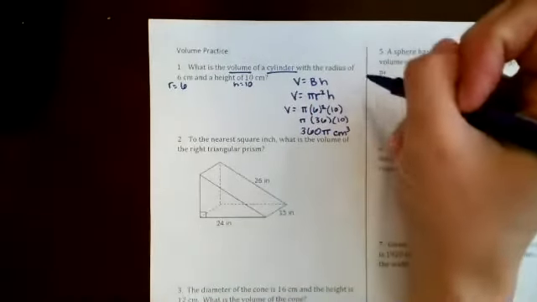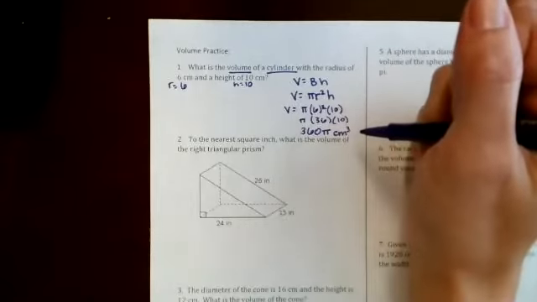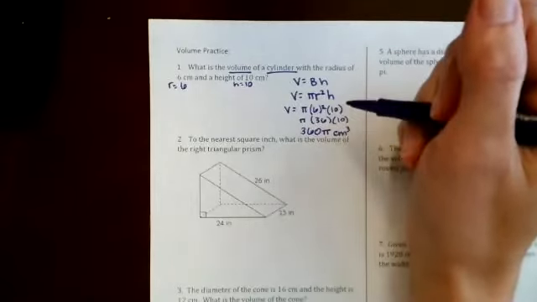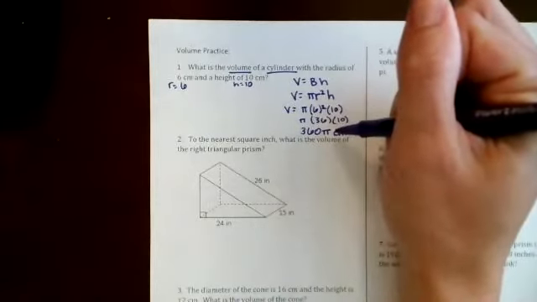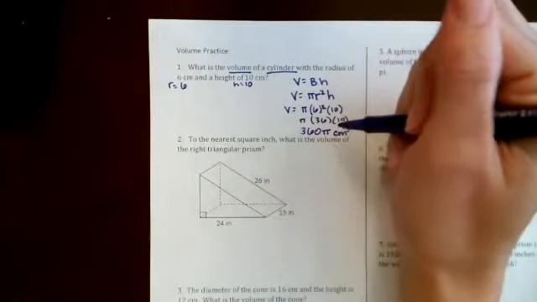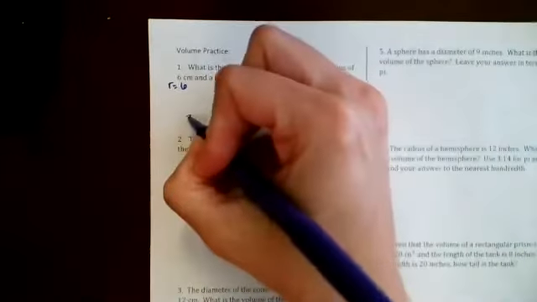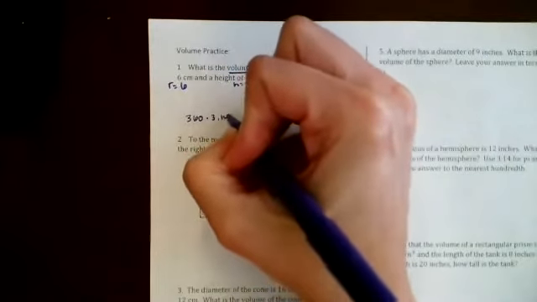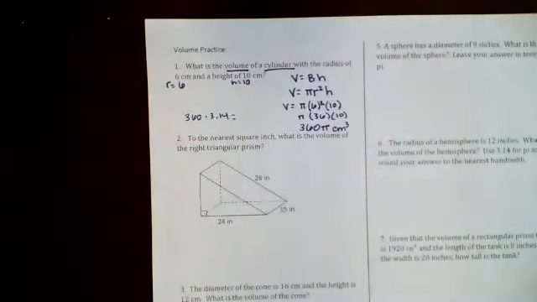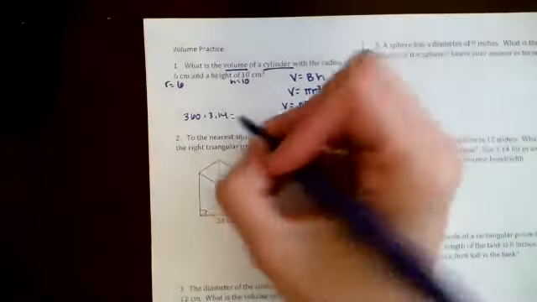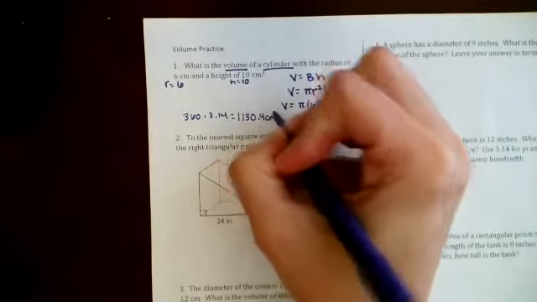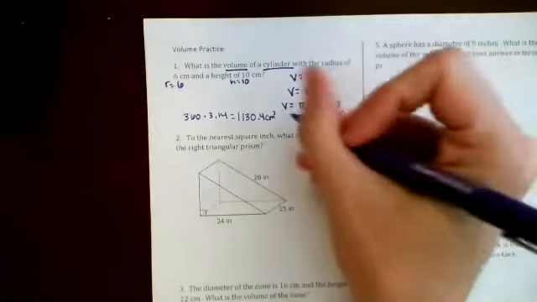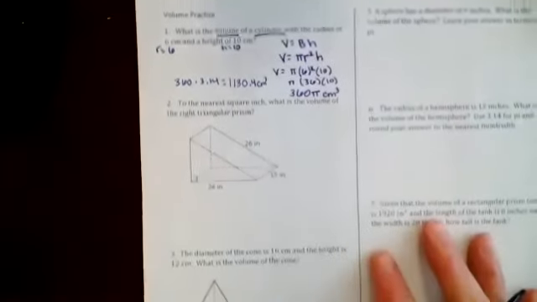Now, this did not say to leave your answer in terms of pi or to round. So if on your test it says to leave in terms of pi, you would leave it like this. If it said to round your answer, you're going to want to use 3.14 for pi. So I would just have to do 360 times 3.14 to get an approximation for my answer. And I get 1,130.4, and again, it would be centimeters cubed. So it's just going to depend on your test what your directions say.